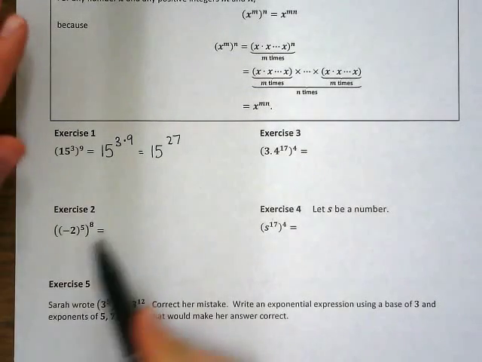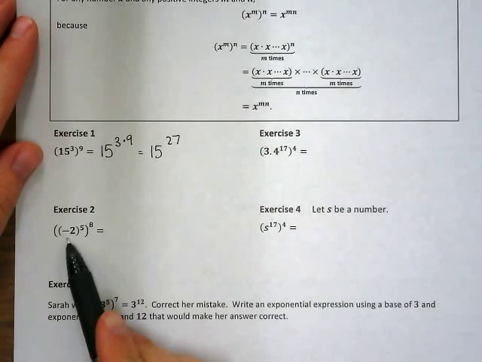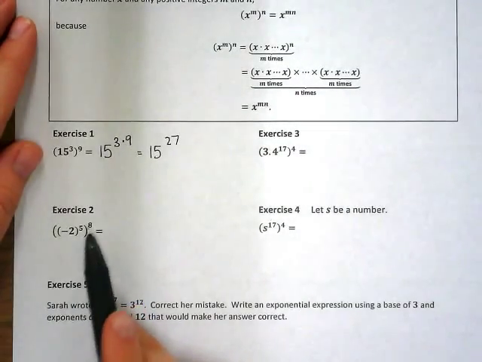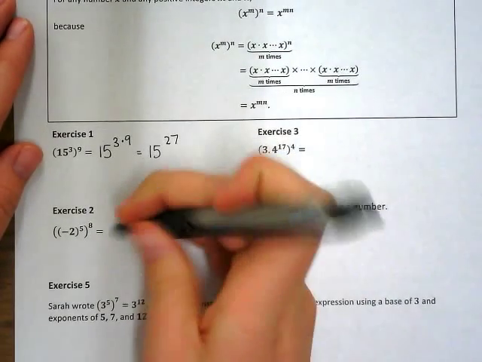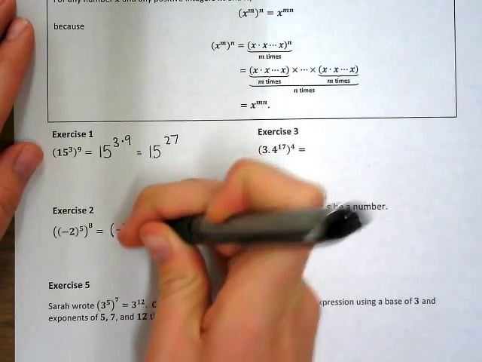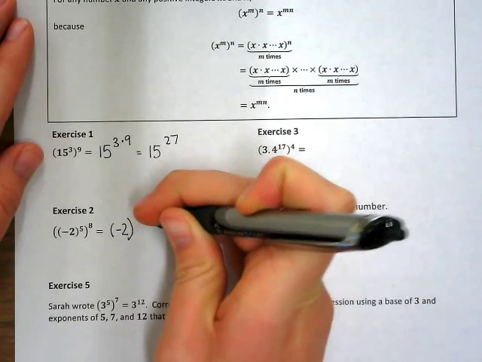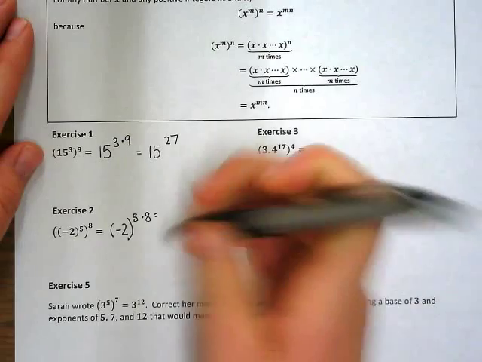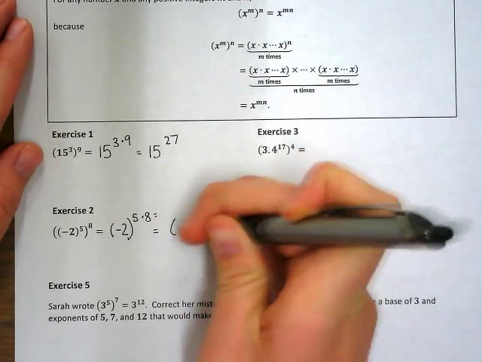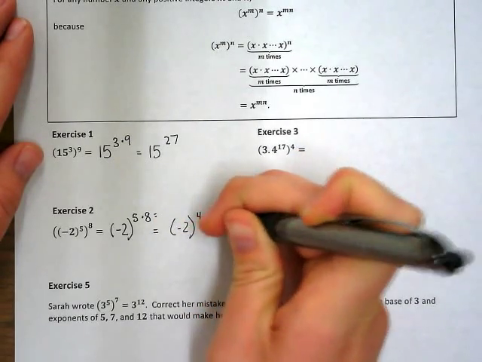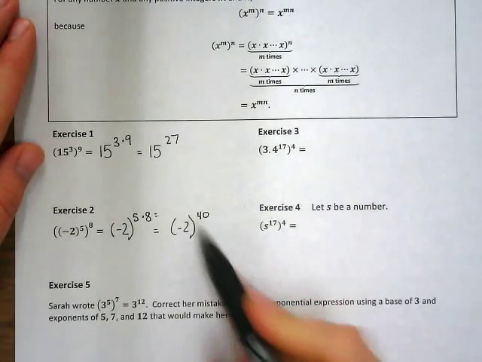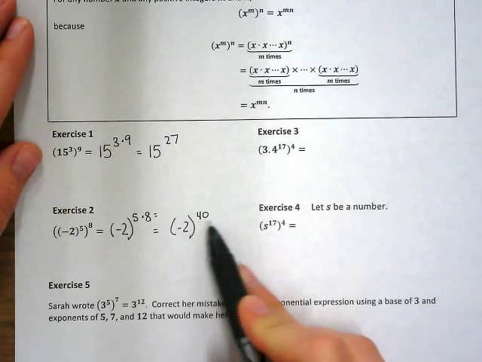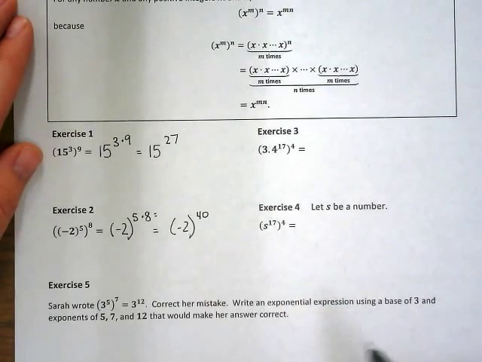All right, let's go ahead and try this again. Here we've got negative 2 to the 5th power to the 8th power. So here we've got negative 2 to the 5th times that 8, which would equal negative 2 to the 40th power. Now I know that whatever negative 2 to the 40th power is, my answer is going to be positive because this number up here is an even number.